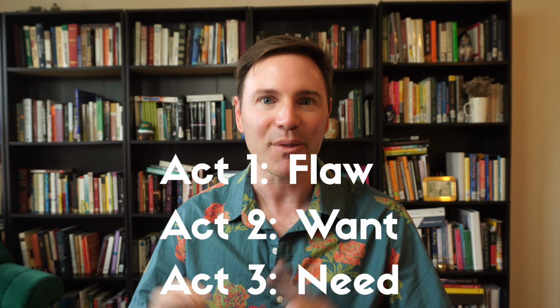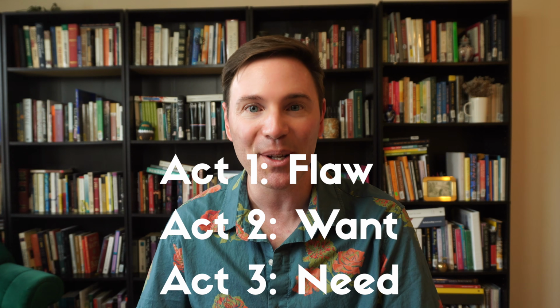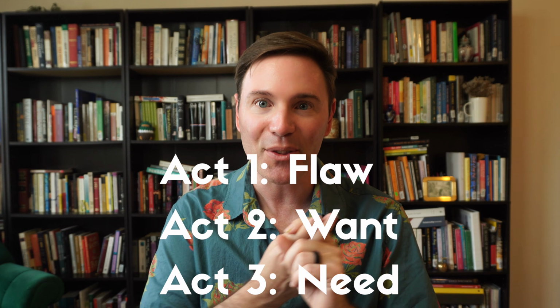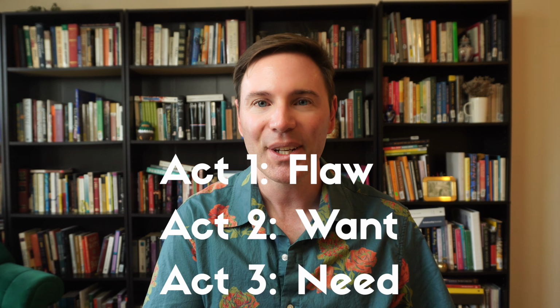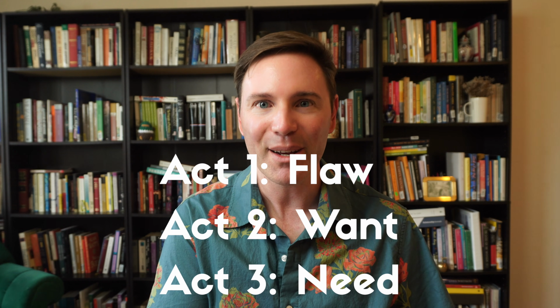So I promised you that after we detailed the character and the world, the outline would write itself. Here it is in action. You can literally frame these acts as the three components of a story-worthy character. Act 1, you've got the flaw, things are broken. Act 2, you've got the want, the wrong way to fix things. And Act 3, you've got the need, the right way to fix things.